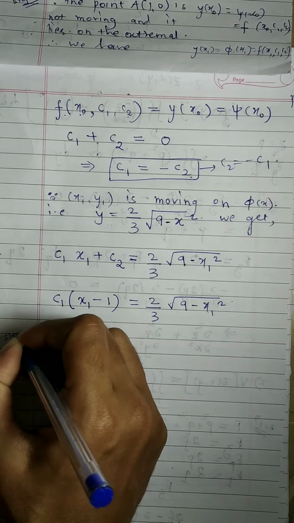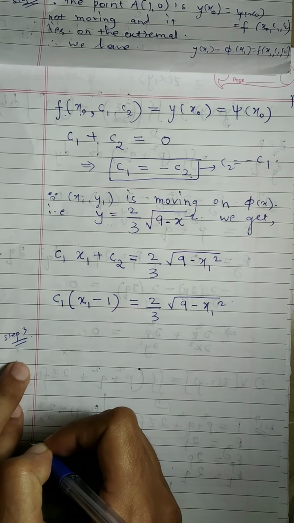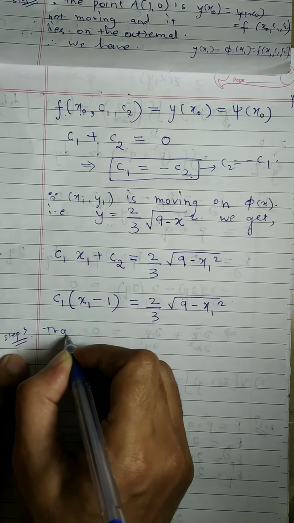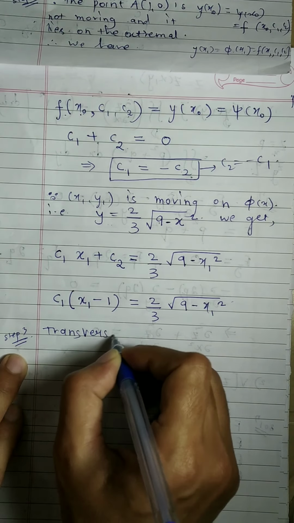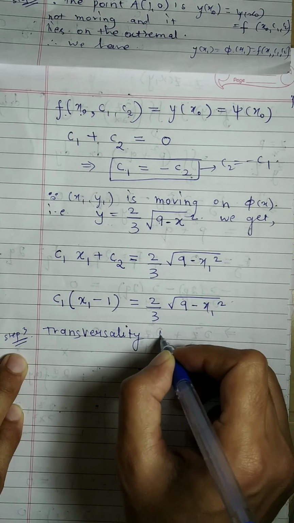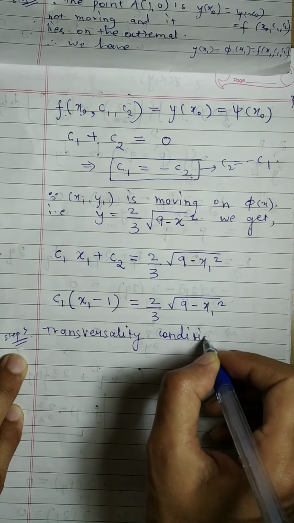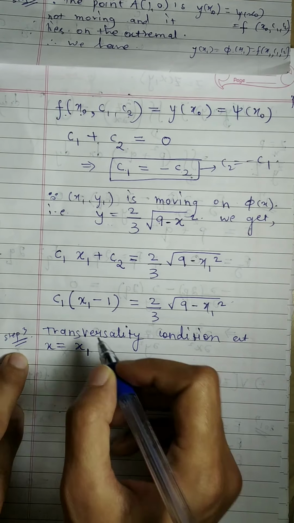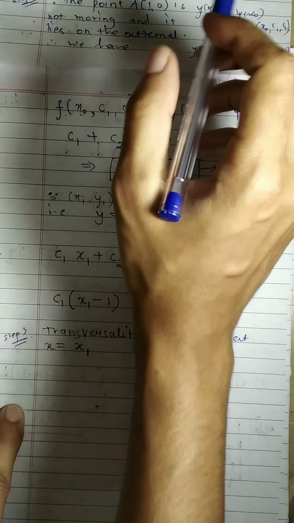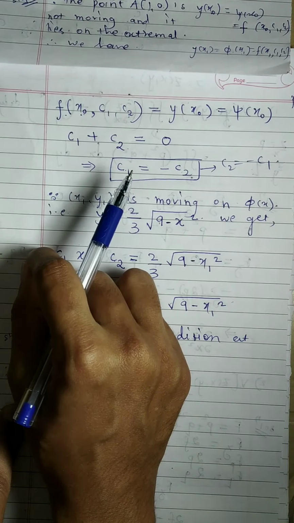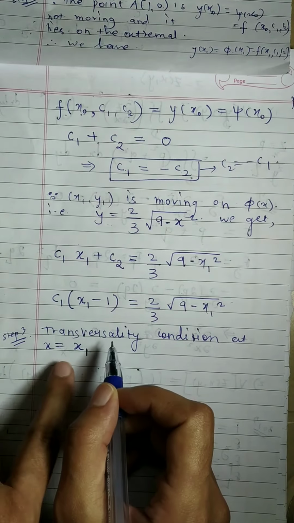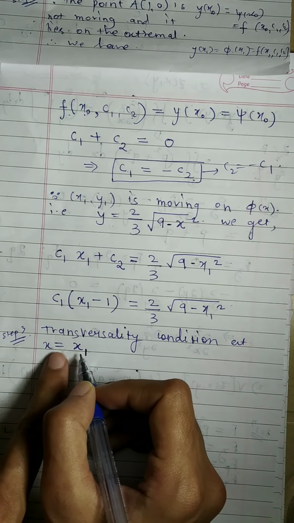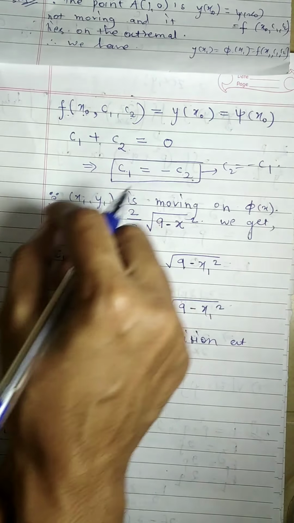Then we go to the next step. Next step is writing the transversality condition. At x equal to x1, because our left point, meaning the first point, is not moving, we will have only one transversality condition, that is at the point x equal to x1, which is the point moving on the ellipse.